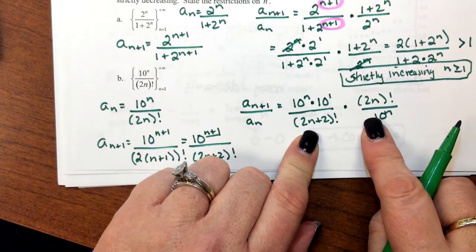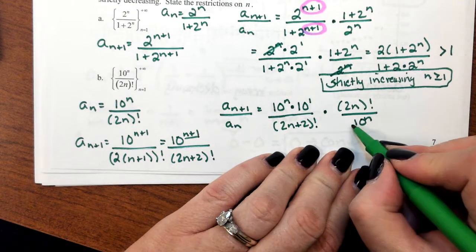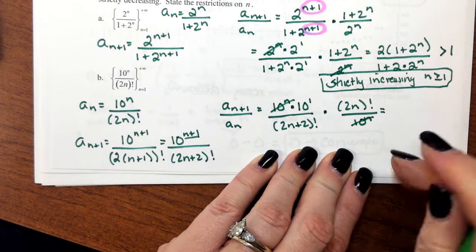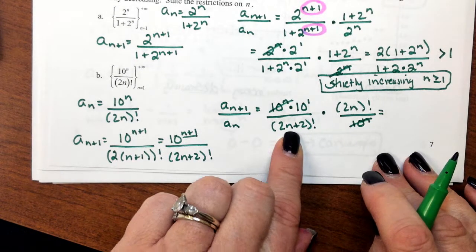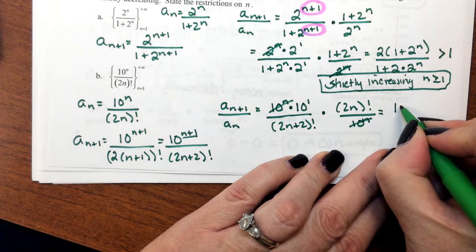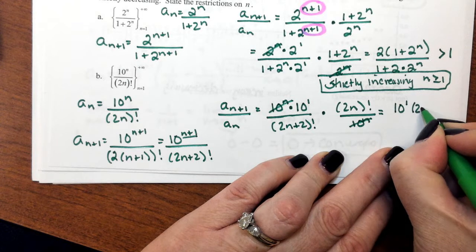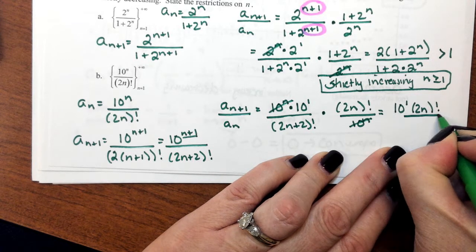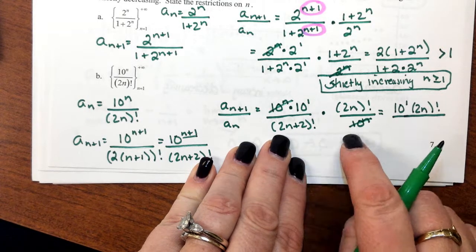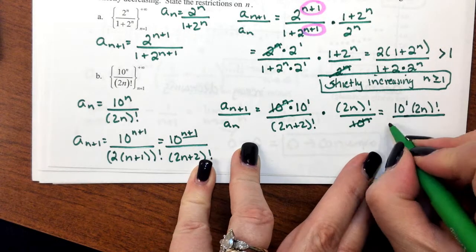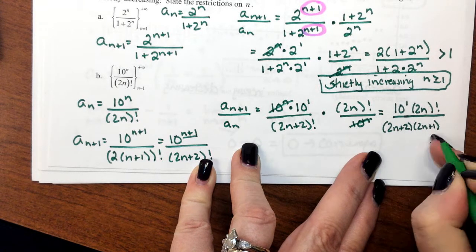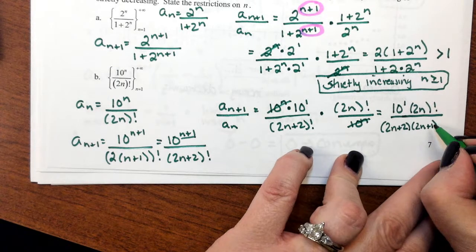Now you have to simplify your factorials. I know I can cross-cancel the 10 to the n. Remember, the way you simplify your factorials is you want to take your larger factorial and break it down into the smaller factorial. So I can rewrite this as 10 to the first times 2n factorial over, remember, a factorial is taking a number and multiplying it by its preceding number. So I can break this up as a product as 2n plus 2 times 2n plus 1 times 2n factorial.